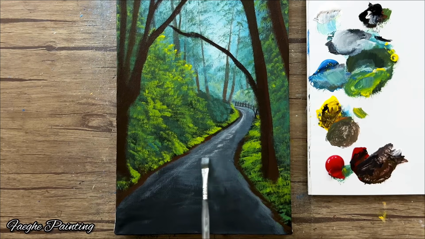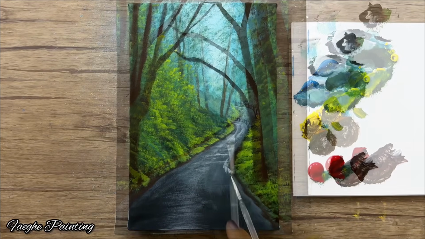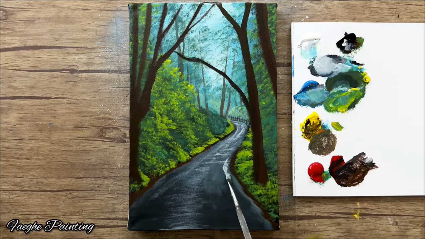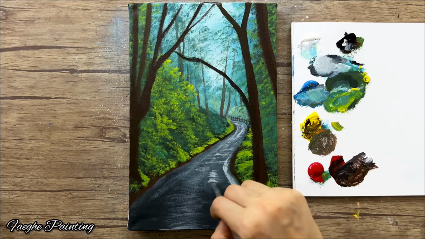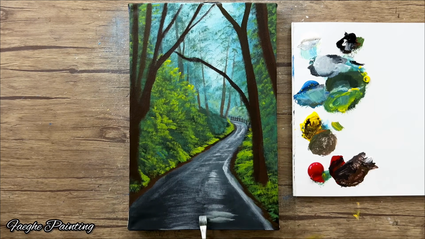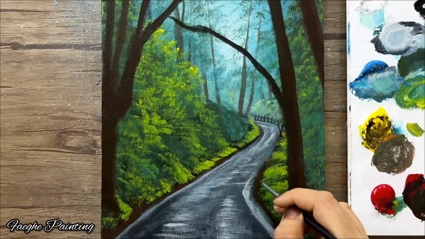After adding some of the highlights to the road, I move toward the foreground and begin painting the closer sections of the fence. Using gentle brush movements, I begin adding soft highlights across the surface of the road. I lightly move the brush from side to side, following the direction and curve of the path. These broken horizontal strokes create the appearance of light reflecting across the damp surface.